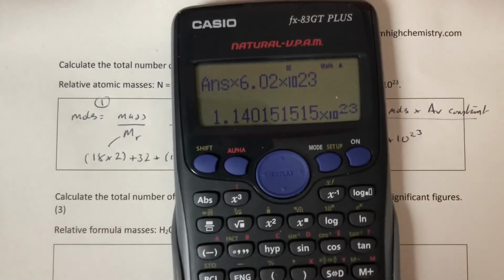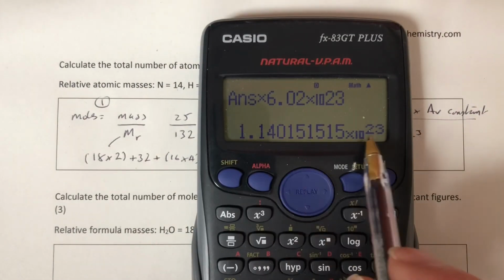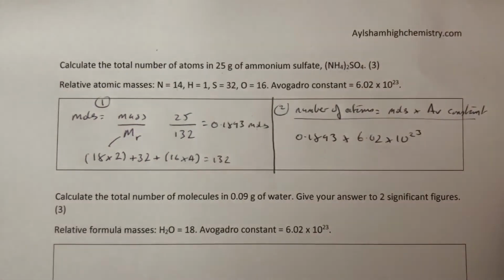When we hit that into our calculator, we're coming up with this answer here now: 1.140 times 10 to the 23, so 1.14 times 10 to the 23.